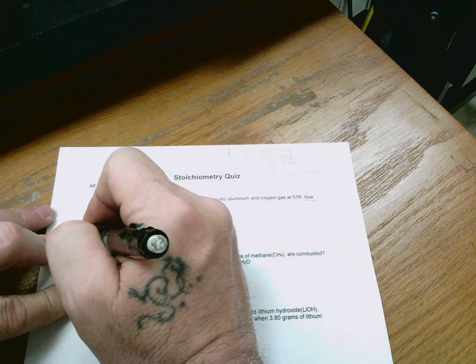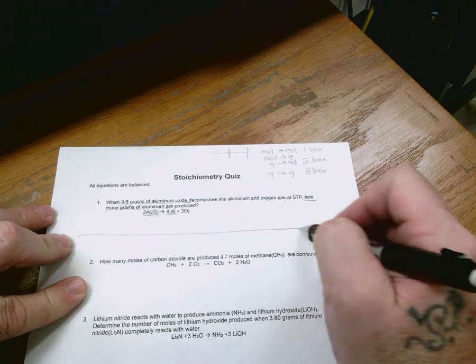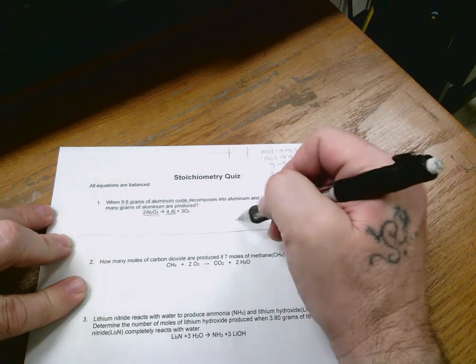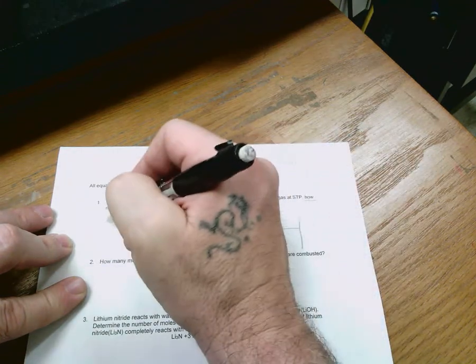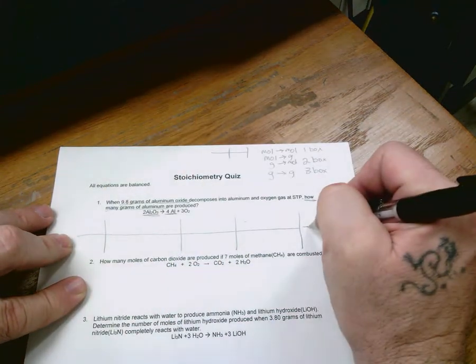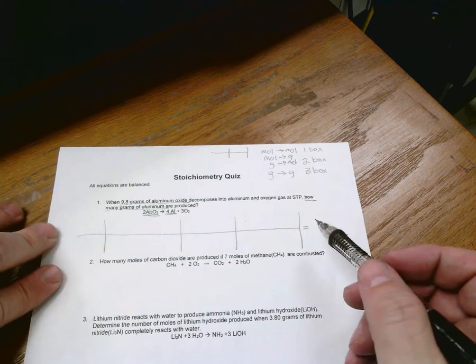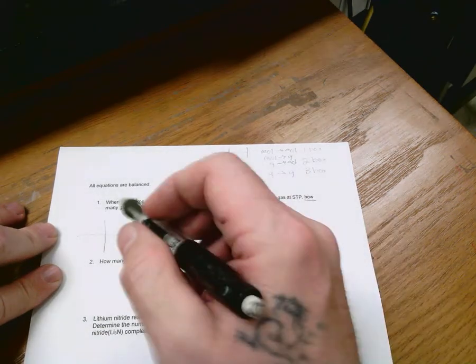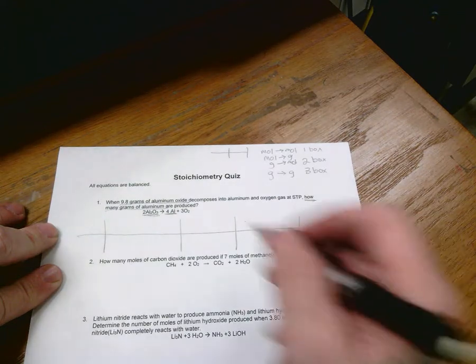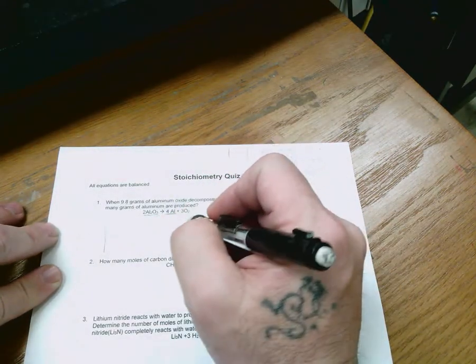I hate it when you all try to cram it all into one little area, so I'm going to try to be really good about not doing that. Which end do you want to work first? It doesn't matter. We're going to fill in the units, all of them. We're going to have to work from both sides because it's grams to grams. But I'm starting with 9.8 grams of aluminum oxide.